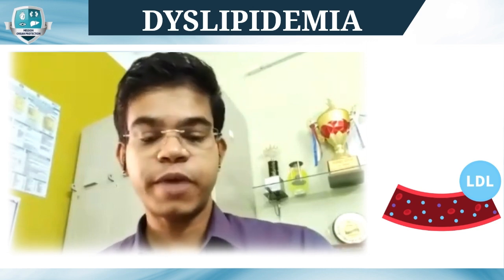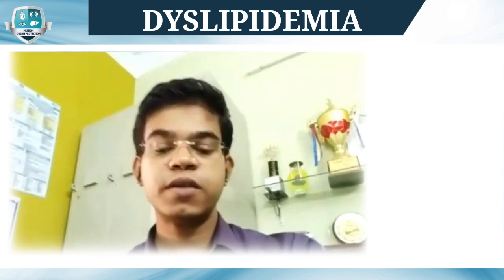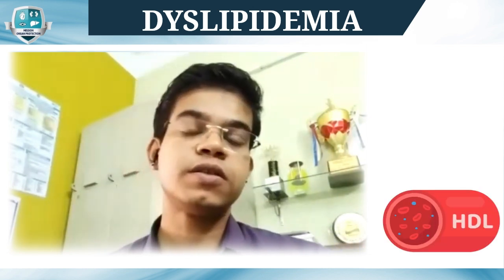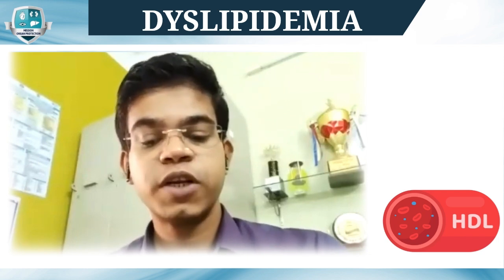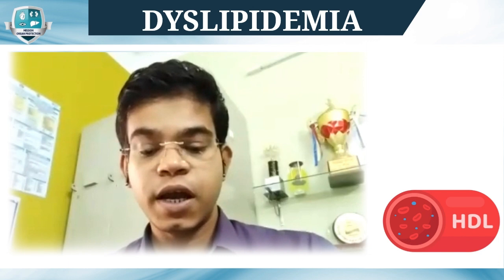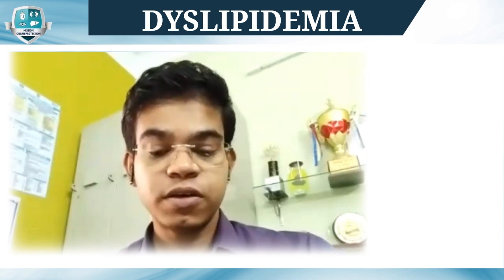The ideal LDL level, which is considered the bad cholesterol, should be less than 100 milligram per dL. Triglycerides should be less than 150 milligram per dL, and good cholesterol, that is high density lipoprotein HDL, should be more than 40 milligram per dL for men, and for women it should be more than 50 milligram per dL. Whereas desirable is more than 60 milligram per dL for both.